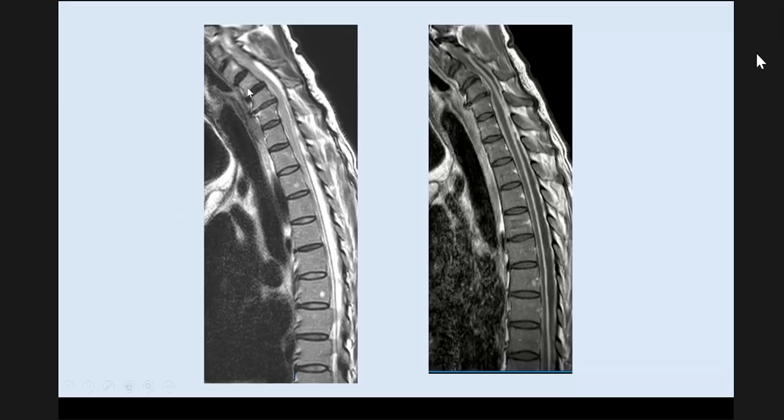And if you look at the discs, well, I've not shown you all the discs, but there was no sign of spondylodiscitis. Okay, so the discs did show some degenerative changes, like we see here in the cervicothoracic junction, lower cervical region, but there was no good evidence of spondylodiscitis as such.